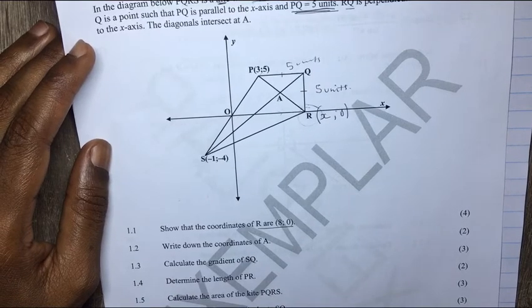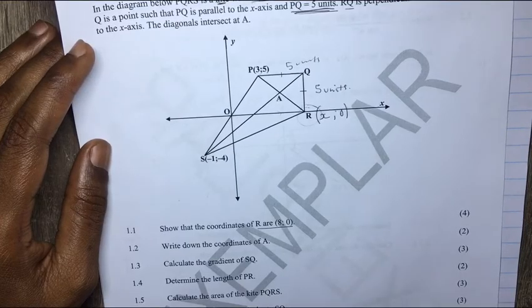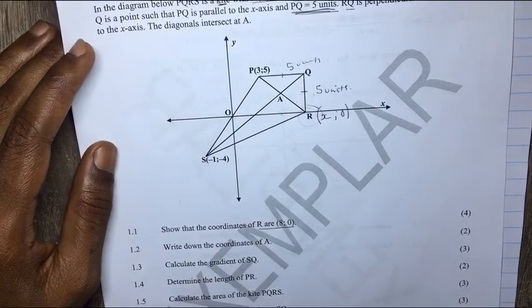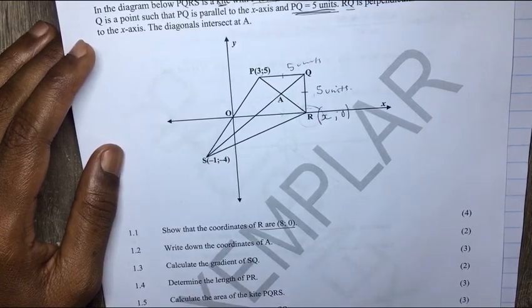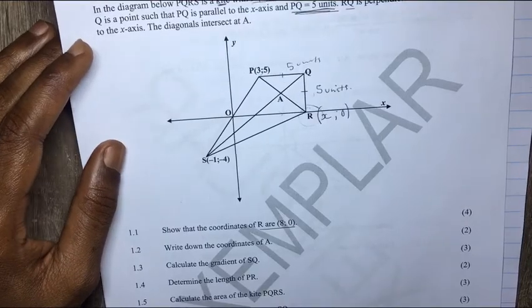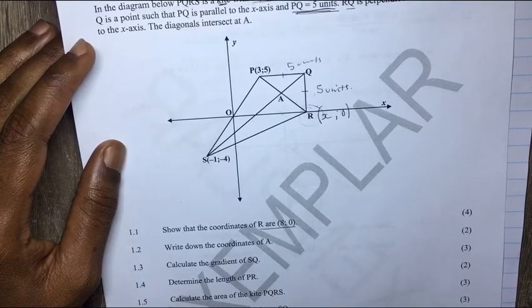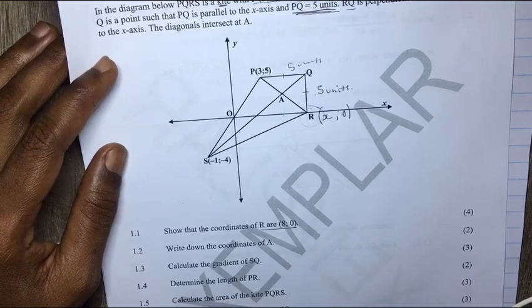So automatically we know that this point. Okay, the 90 degrees. I'm sure we can find PR using the theorem of Pythagoras if we're ever asked to find this one. Okay, let's do this one. No stress, let's go on.